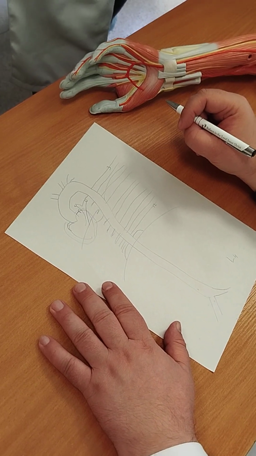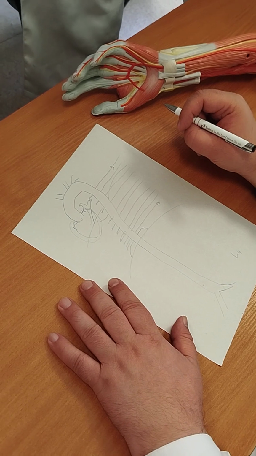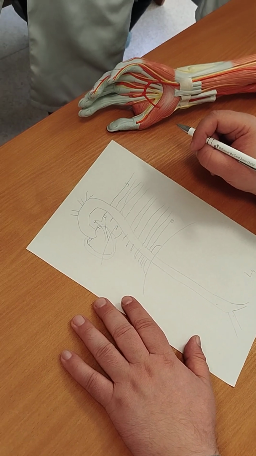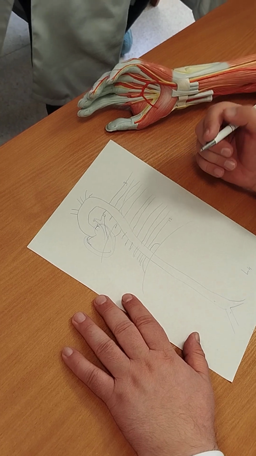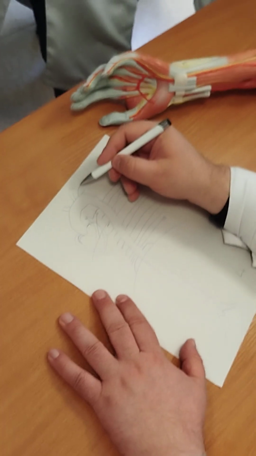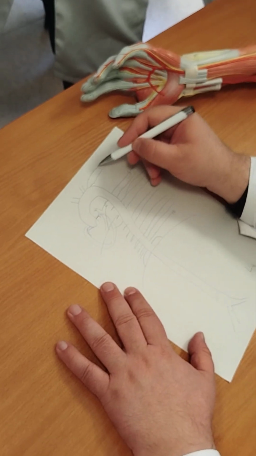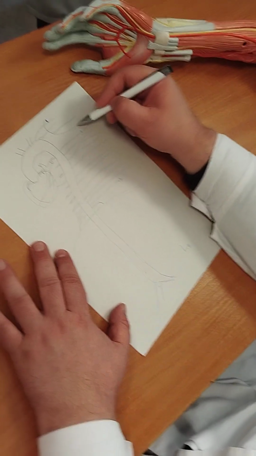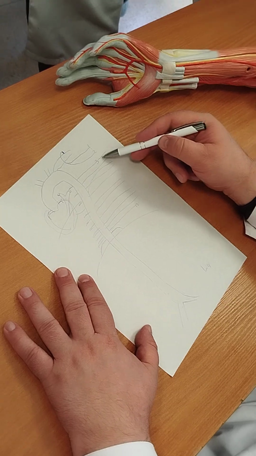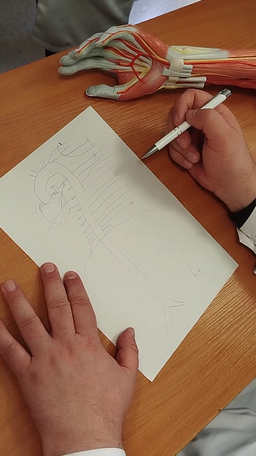It gives arteria intercostalis suprema, and arteria intercostalis suprema gives first and second posterior intercostal. This is subclavian artery. Here it is costocervical trunk. It gives arteria intercostalis suprema, and this artery subdivides into first and second posterior intercostal. Another 10 arteries start from thoracic part of aorta.